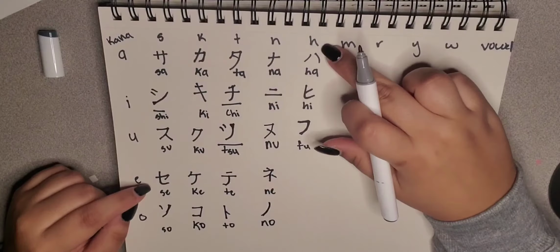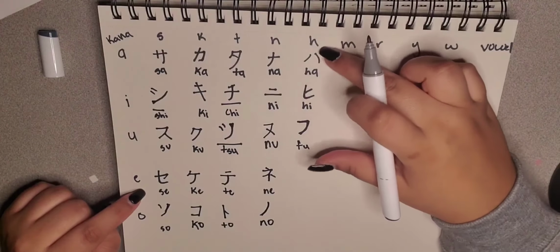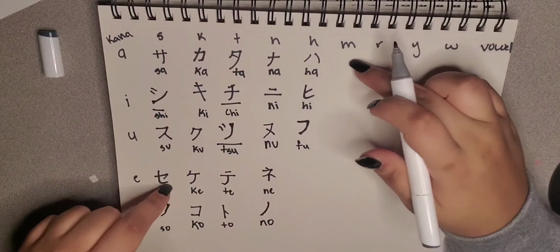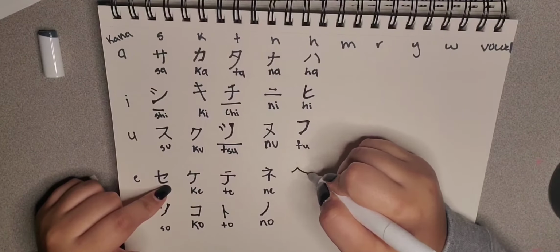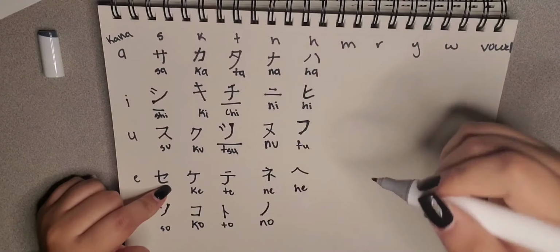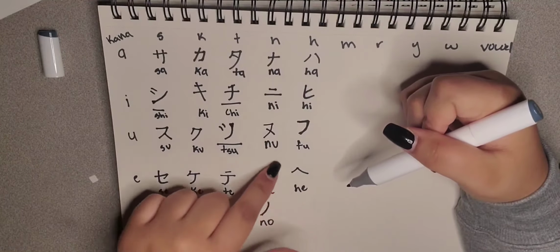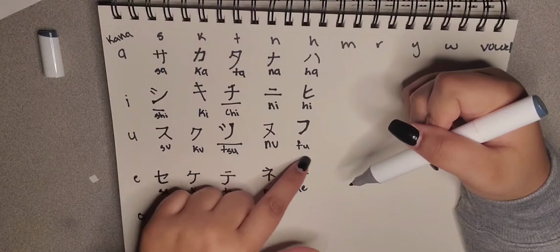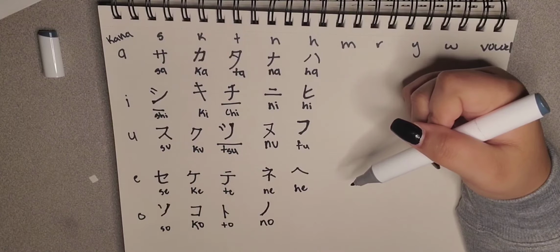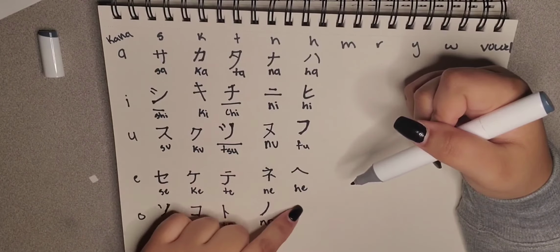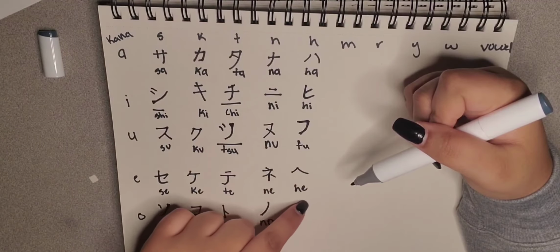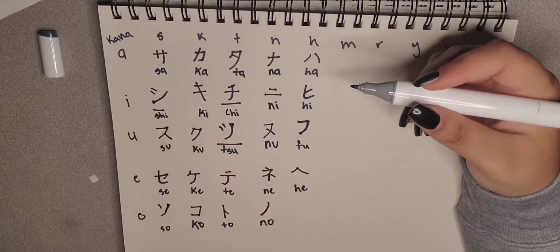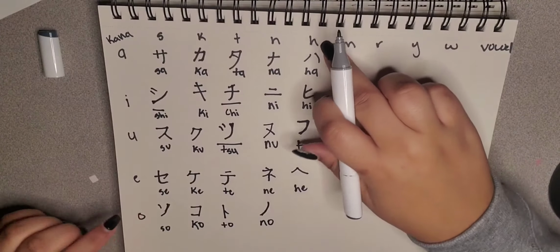Right. This one is written the same way in katakana as it is in hiragana. They are written the exact same way, so you can easily identify them because they don't change. They're the exact same. Alright.